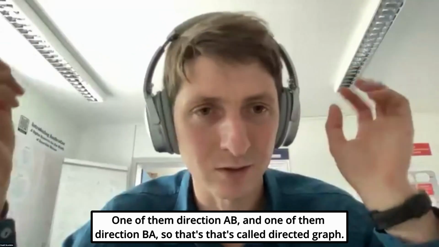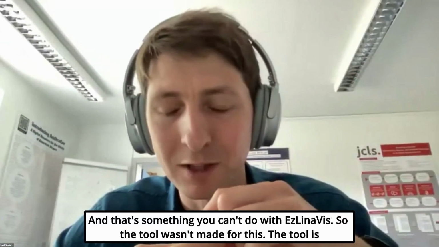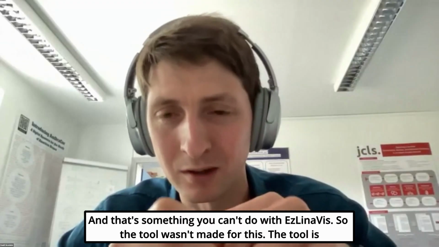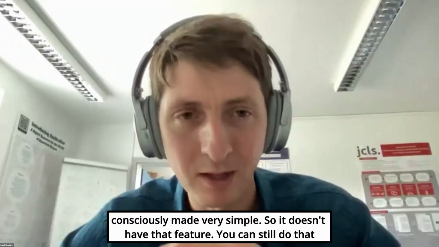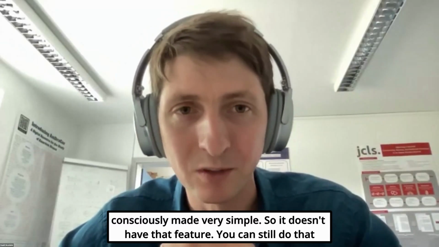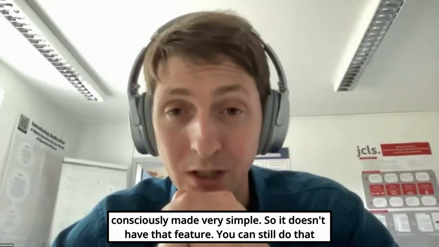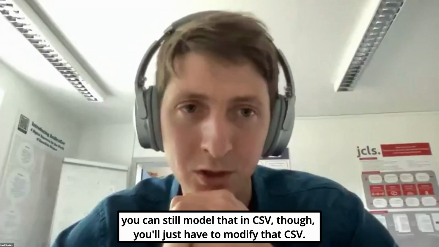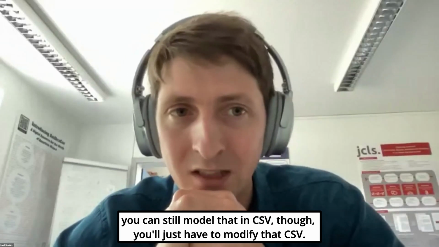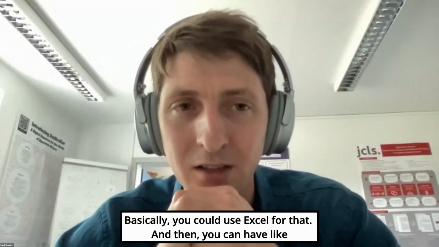So that's called a directed graph. And that's something you can't do with this tool. The tool wasn't made for this. The tool is consciously made very simple, so it doesn't have that feature. You can still model that in CSV, though. You'll just have to modify that CSV. Basically, you could use Excel for that.